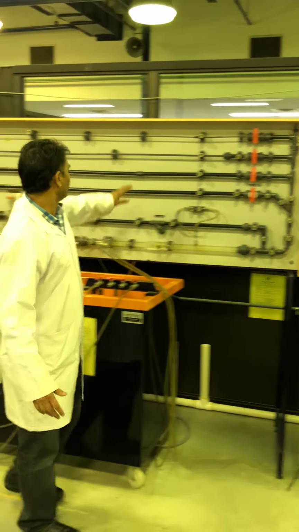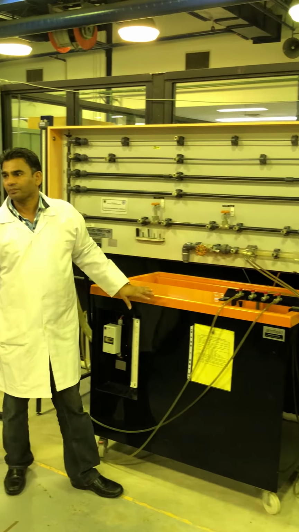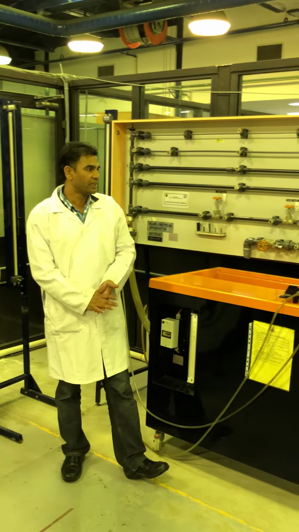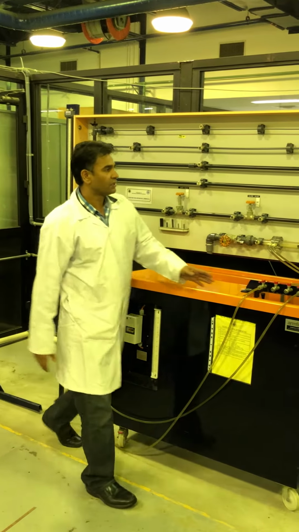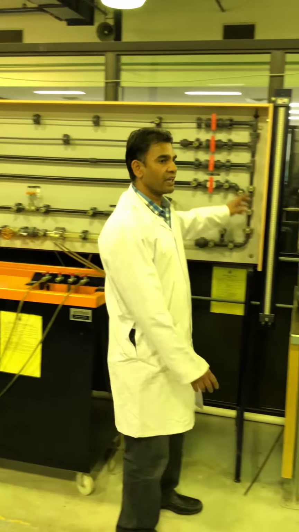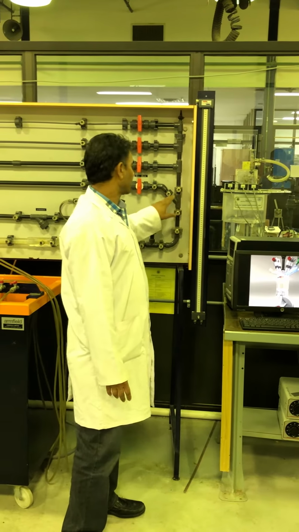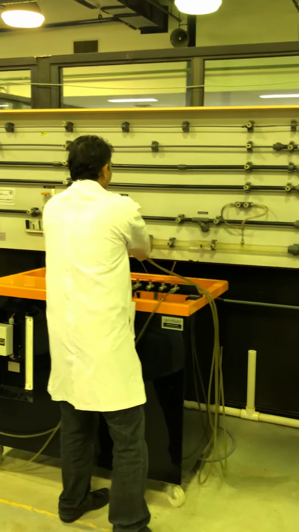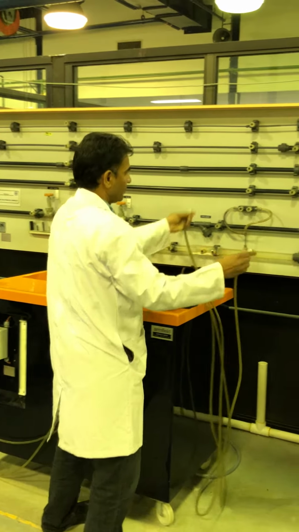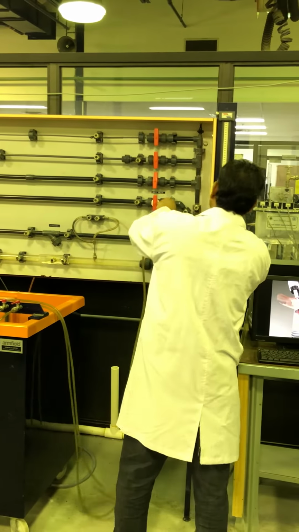Already we studied the friction factor for this pipe. Okay, so the procedure is: start the motor. First we are going to study the 45 elbow. So connect the manometer here. Remove from here. So I will connect the manometer.